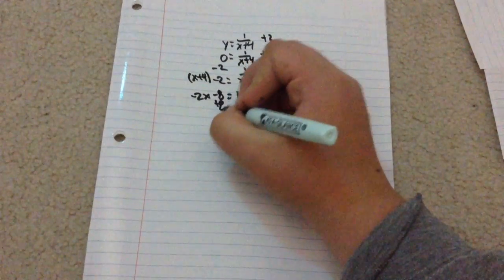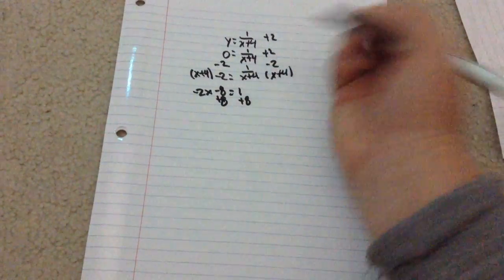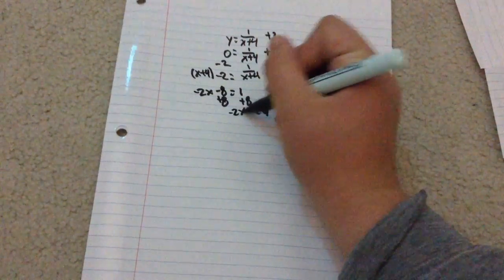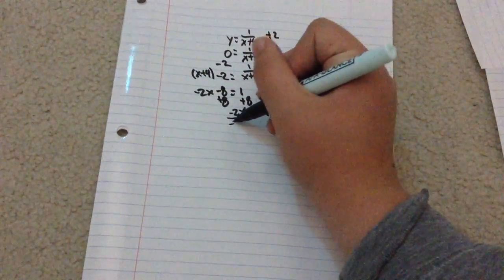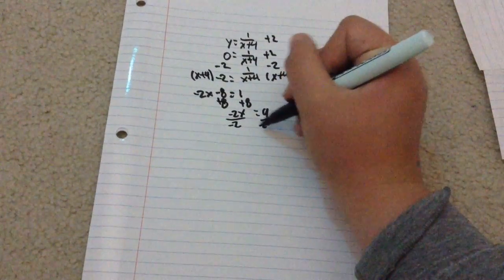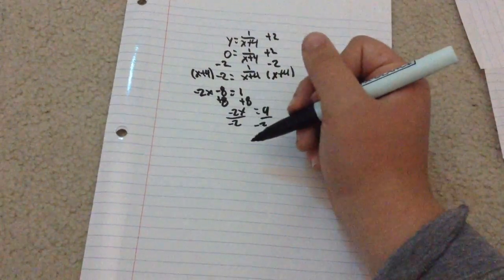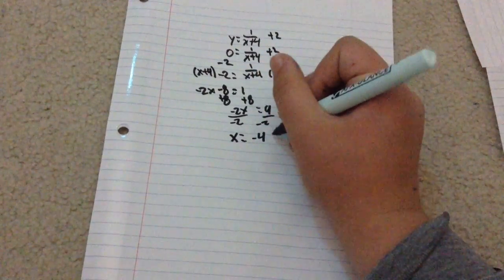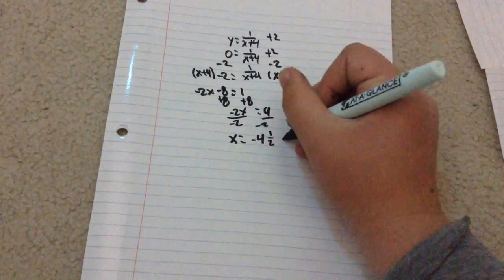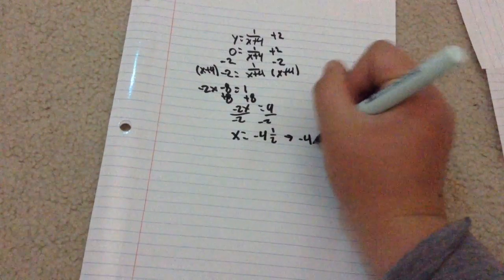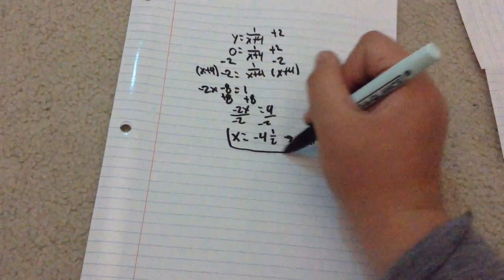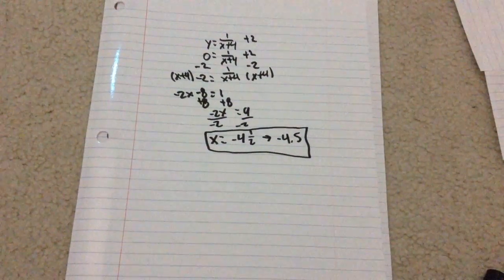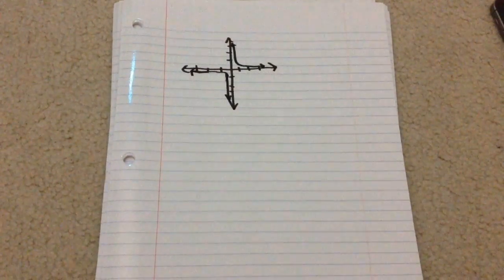And we have to add 8 to each side, which would be 9 equals negative 2x. Then we have to divide each side by negative 2. And that would mean x equals negative 4.5. And that is our x-intercept.